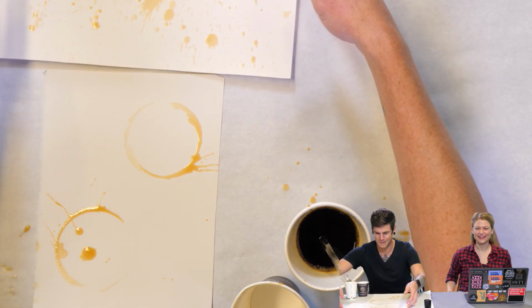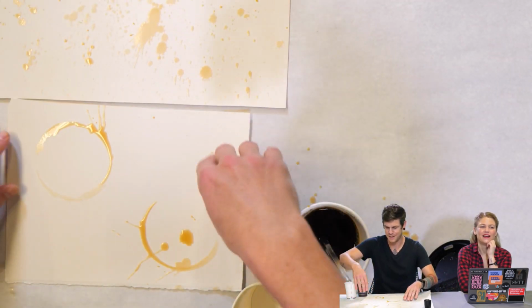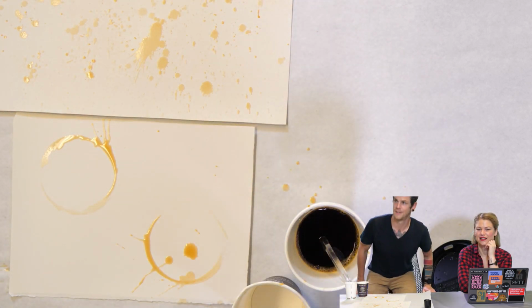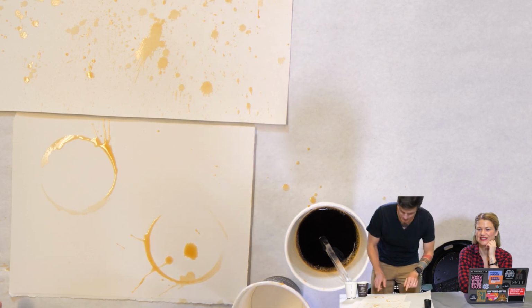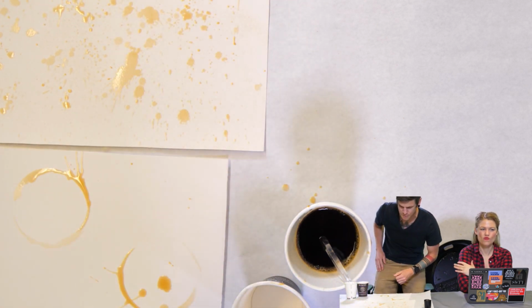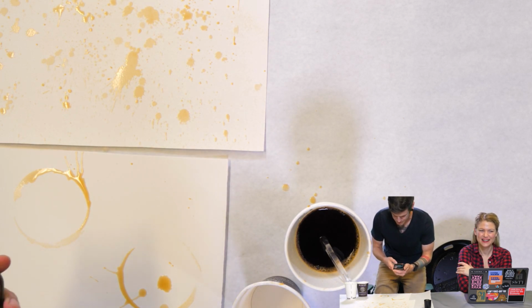Let me see what my camera looks like when we take photos of this. Awesome. Obviously I started doing this with coffee because that's what I have in the morning. That's what I've got. You can do it with anything. It's just fun doing mark making. There's watercolors, acrylics, oils, whatever you want.